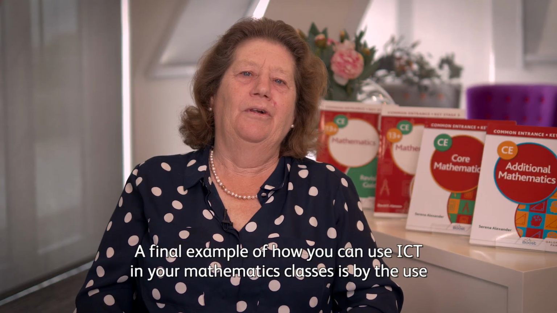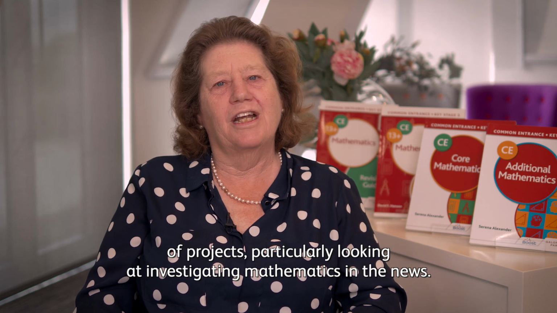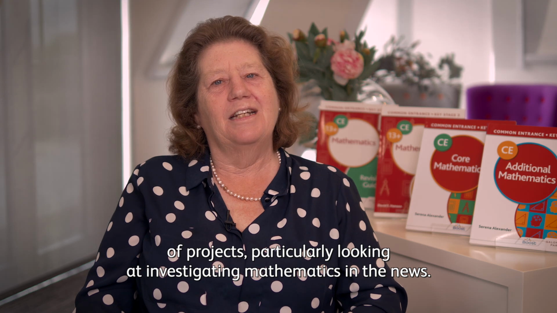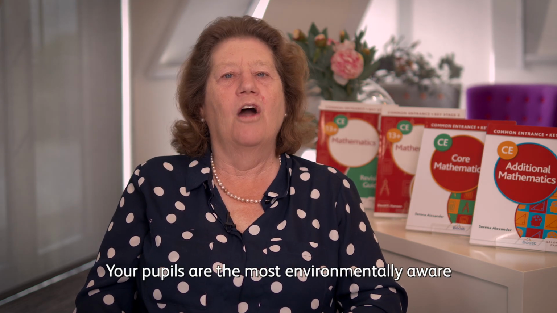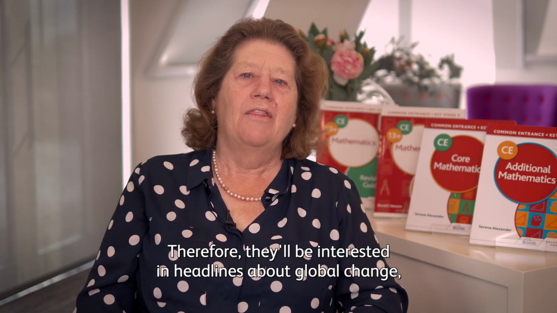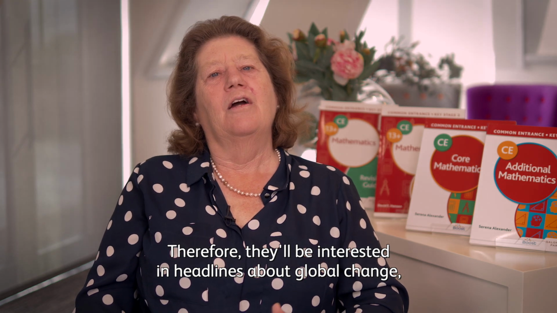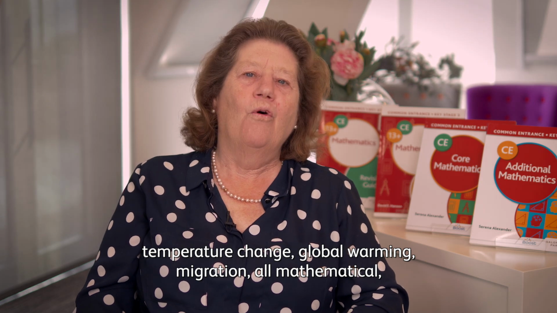A final example of how you can use ICT in your mathematics classes is by the use of projects, particularly looking at investigating mathematics in the news. Your pupils are the most environmentally aware generation that this country has ever produced. Therefore, they'll be interested in headlines about global change, temperature change, global warming, migration, all mathematical.